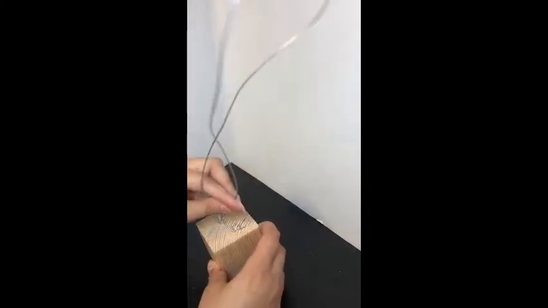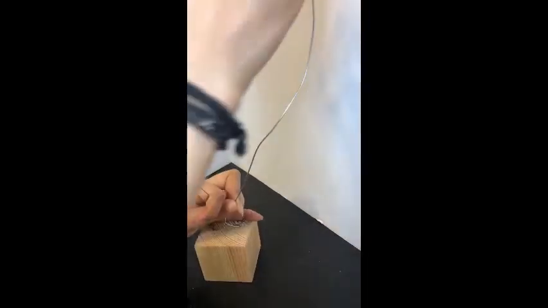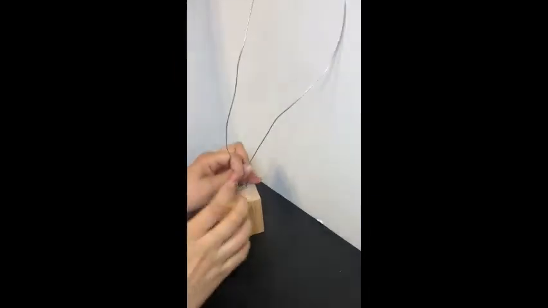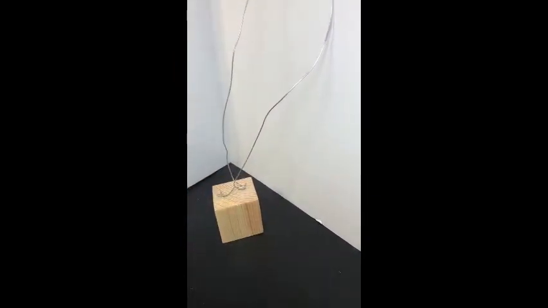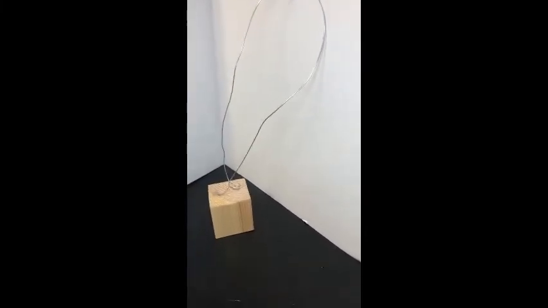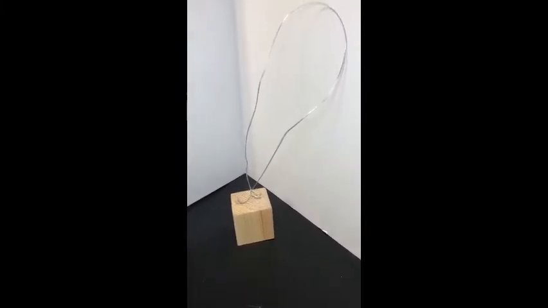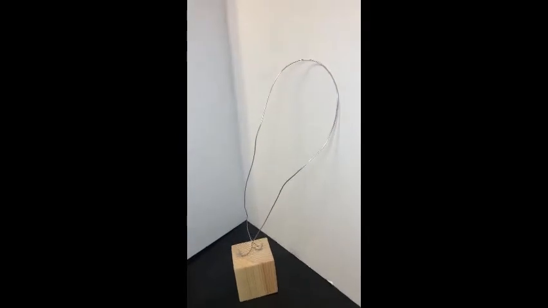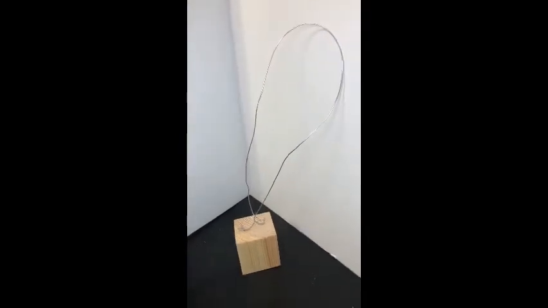But again, just remember that the shape that you make with your wire object is not going to be your final outcome, because we're still going to place a pantyhose over the wire, and so the shape is going to turn out a lot different. So this is my wire right now. It's still being worked on.